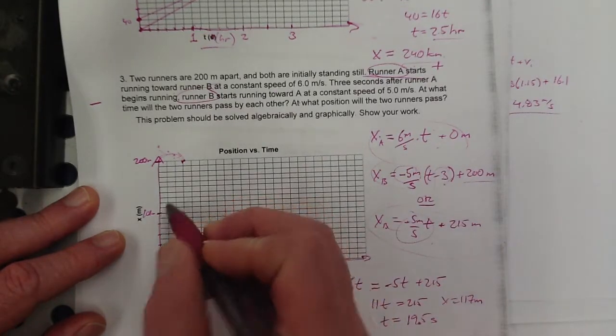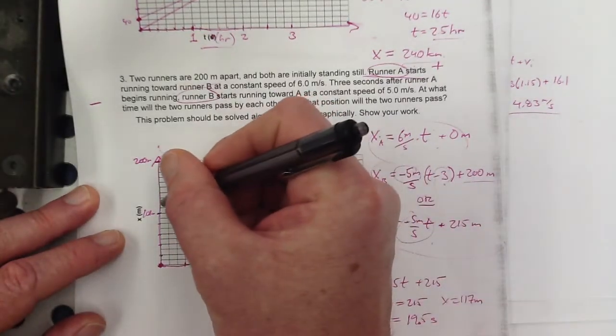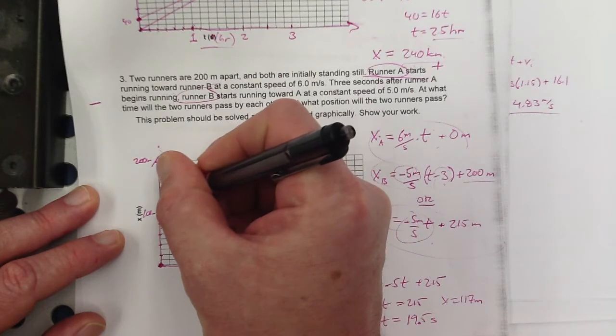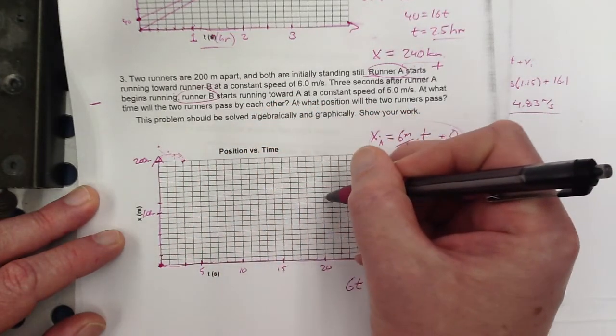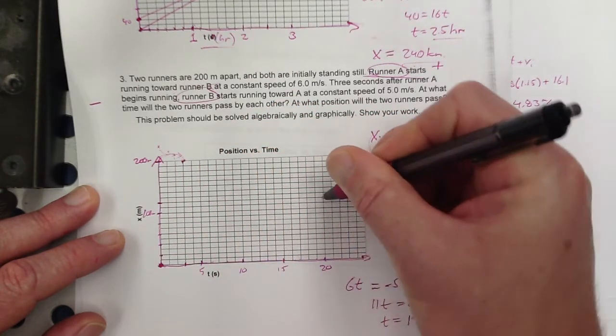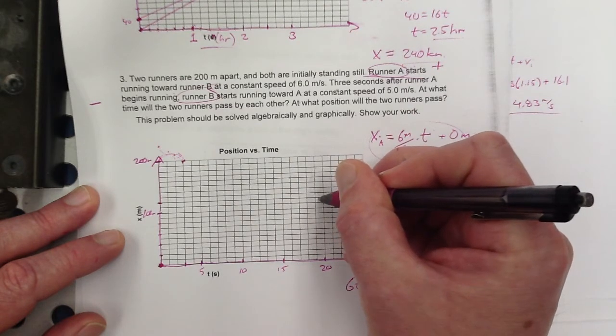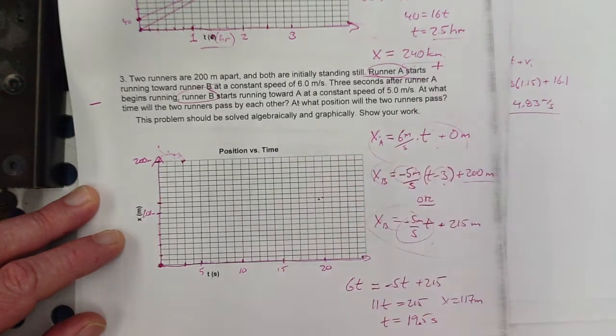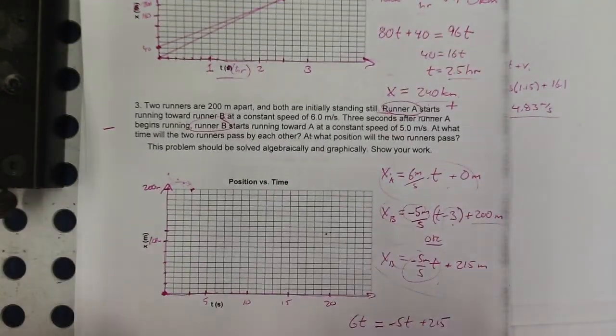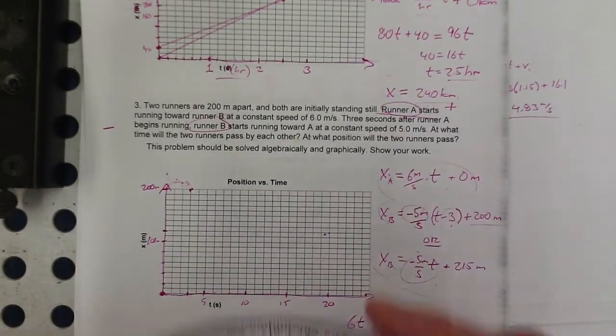Okay, so these are scaled by tens. So 117, this is 120. So almost up to that. And then this is almost to 20 seconds. 19.5 seconds. So about there. I'm not going to ever take points off you for not being super exact in a graph.